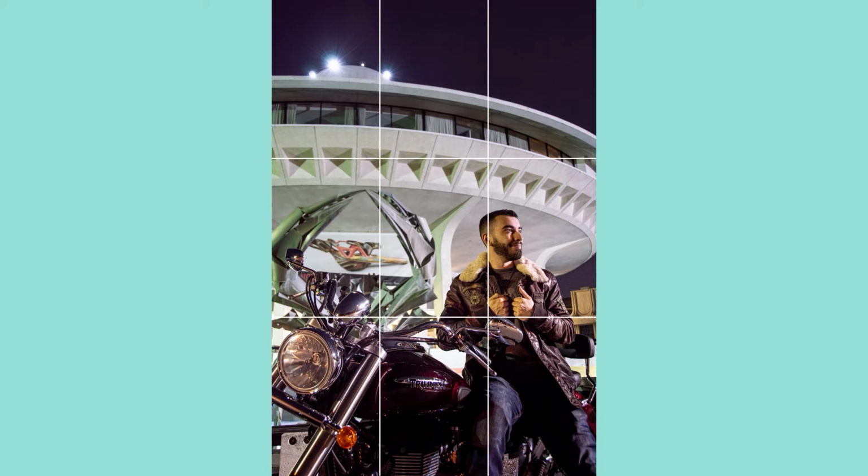Otherwise, if I was, for example, taking this picture of somebody else, I would definitely try to make sure that these claws were a little bit closer to that intersection. The subject's body was closer, more in line with the vertical line here, for example. And maybe even having the motorcycle along this bottom horizontal line.